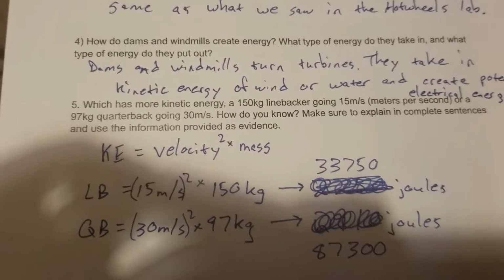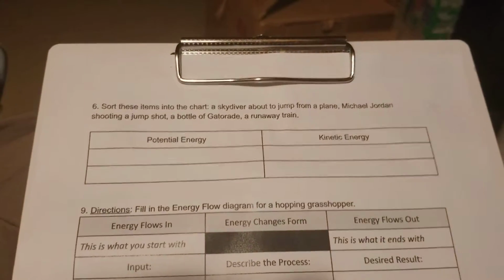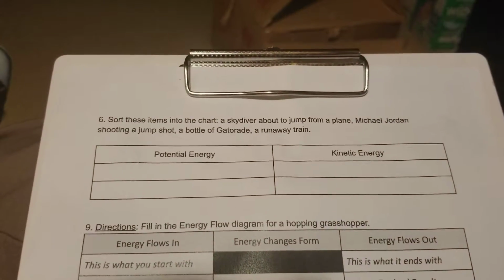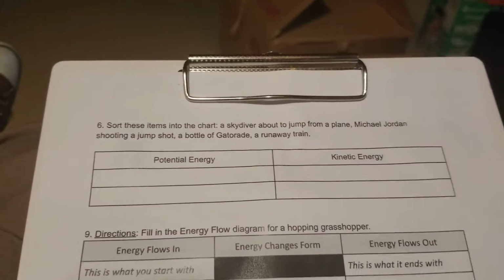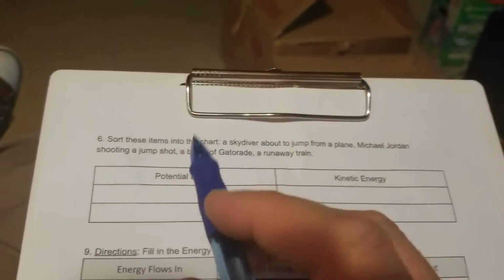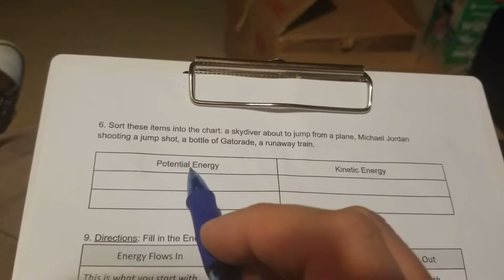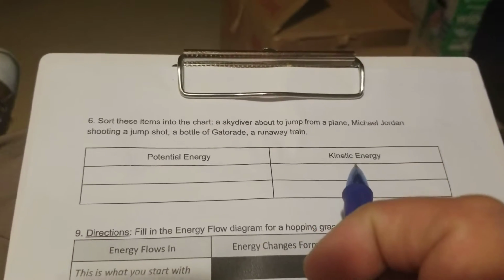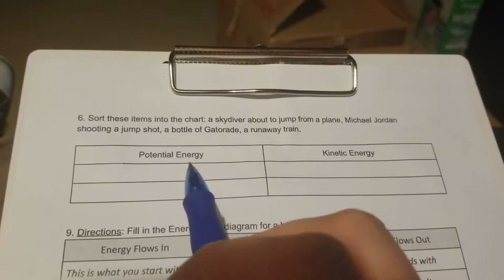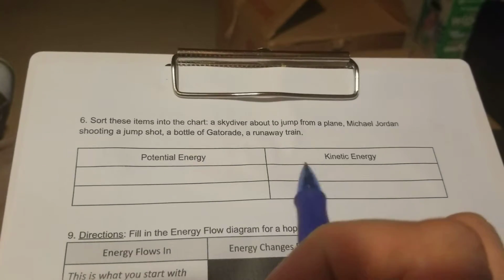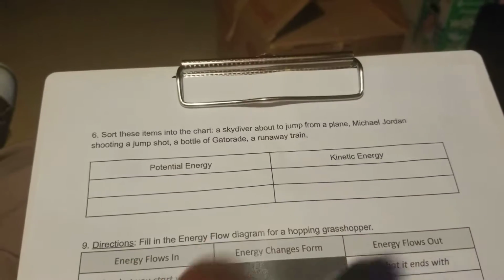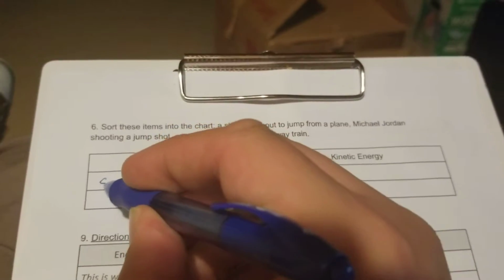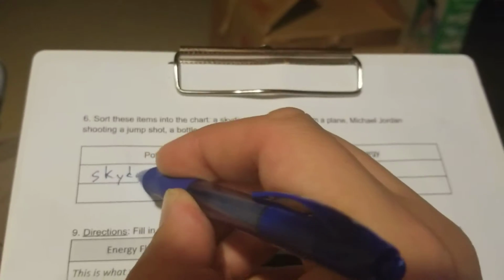I'm going to flip it over. The backside, I think, is a little easier, so I was going to do this one together, because there were a few questions on that. Put these into the chart, potential energy and kinetic energy. This is what you should have done for the You've Got Potential lab, a potential and kinetic energy chart. A skydiver about to jump from the plane. If he's about to jump, has not yet, we're going to put our skydiver here.